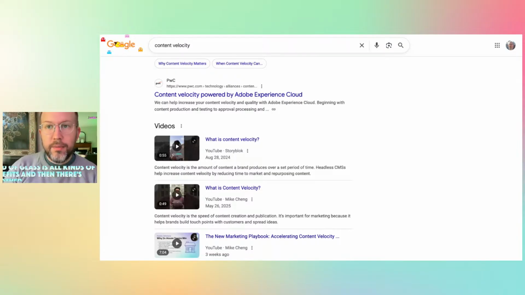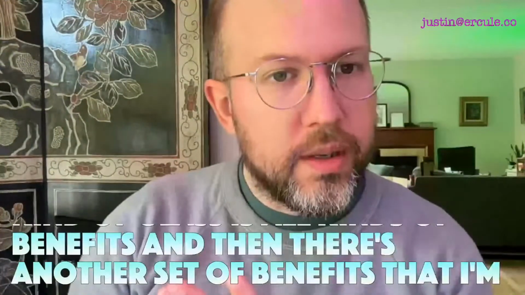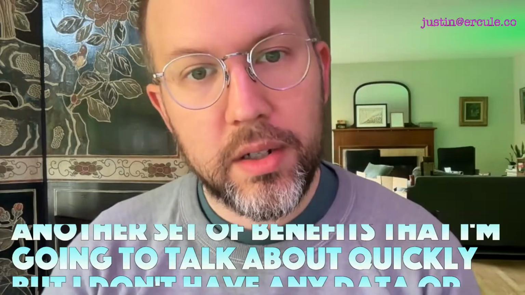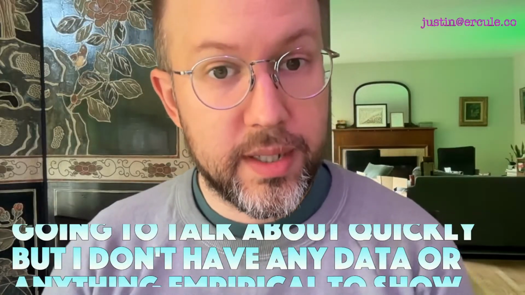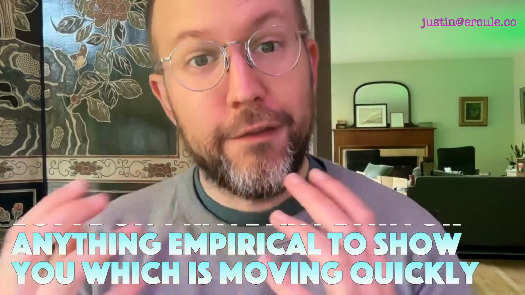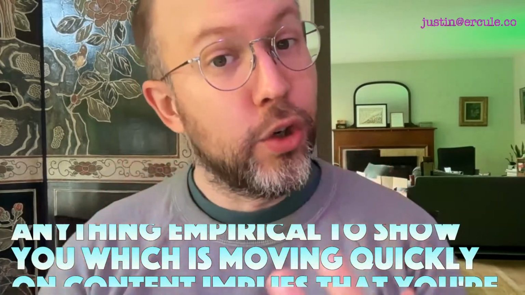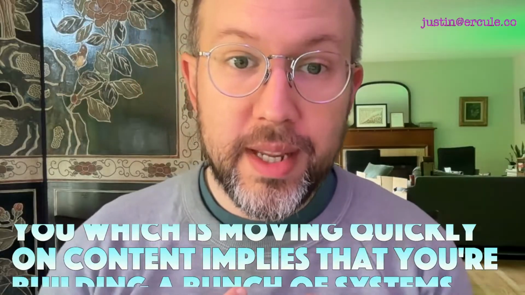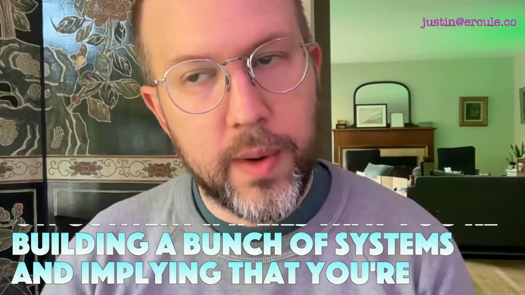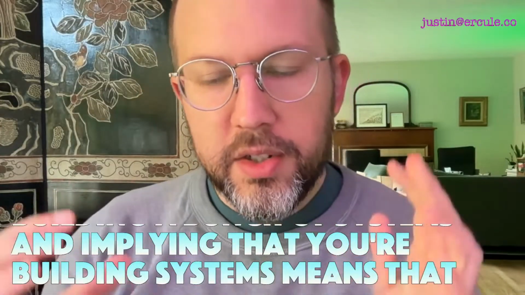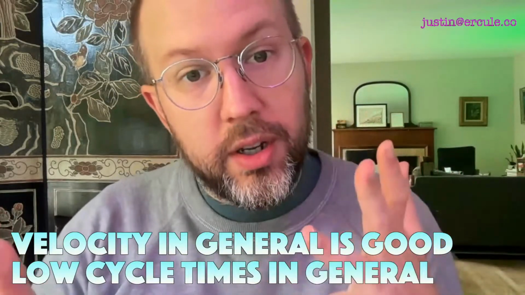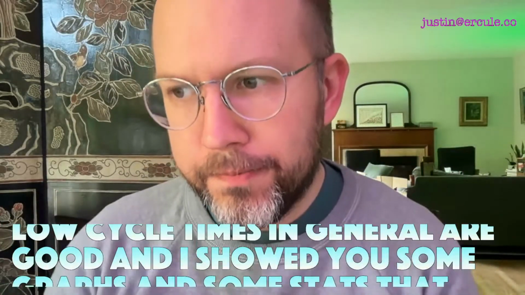And then there's another set of benefits that I'm going to talk about quickly, but I don't have any data or anything empirical to show you, which is that moving quickly on content implies that you're building a bunch of systems. And that means you have a functioning content machine. If you're good at publishing things fast, it generally means that you've also got a good process in place. What I'm talking about is strategic content here rather than publishing things at random. So content velocity in general is good. Low cycle times in general are good. And I showed you some graphs and some stats that people are seeing.